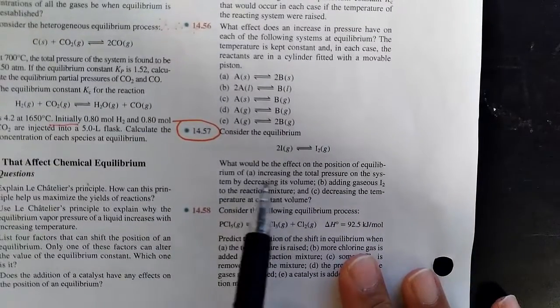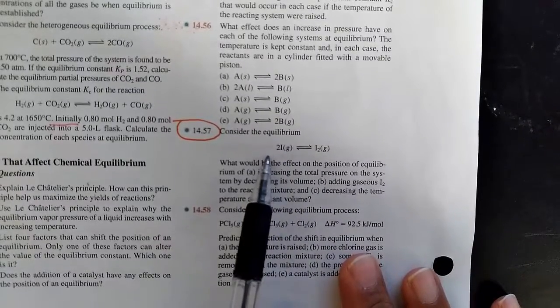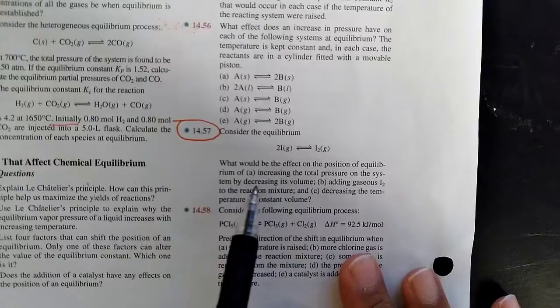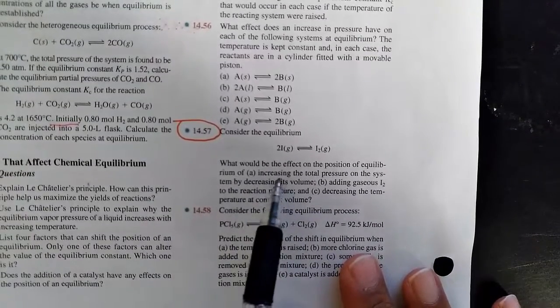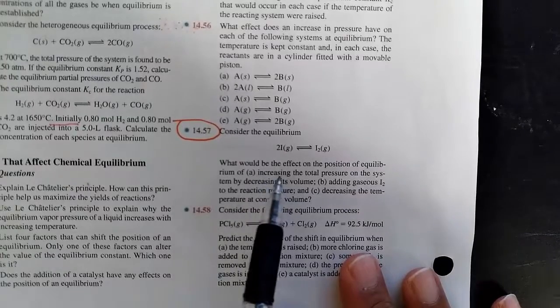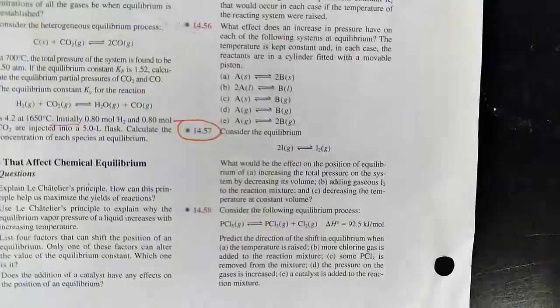So, increasing the total pressure on the system. Notice these two are gases: 2 moles of this gas goes to 1 mole of that gas. Increasing the total pressure on the system by decreasing the volume. So you have to ask yourself this question: what is the opposite of increasing the total pressure? Remember, Le Chatelier's principle is all about doing the opposite.